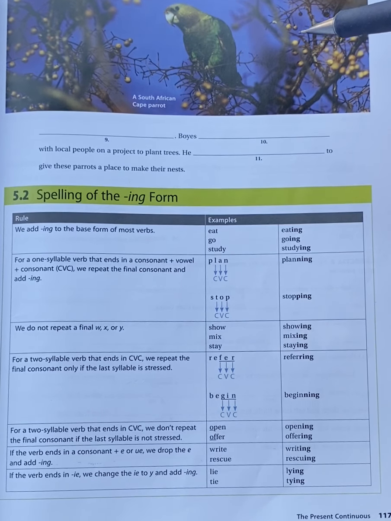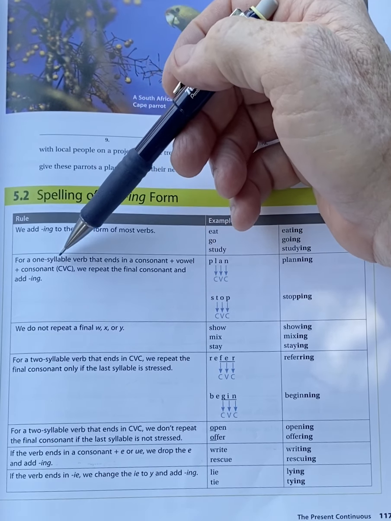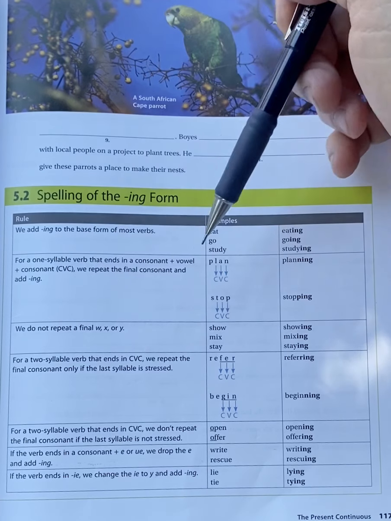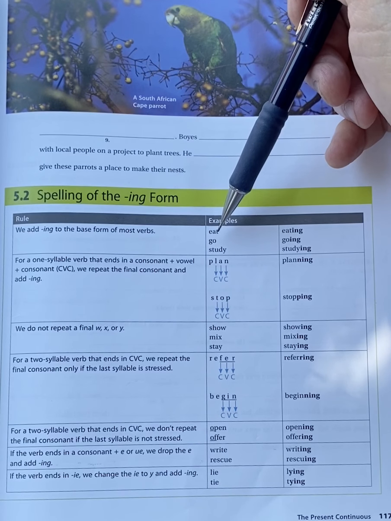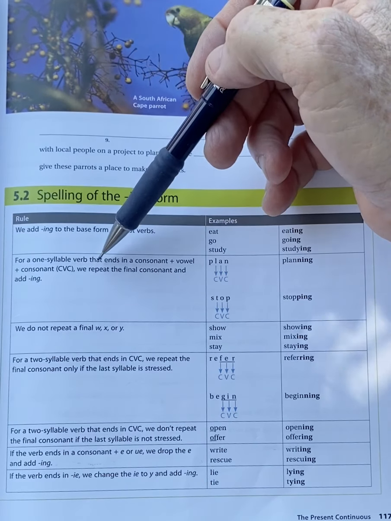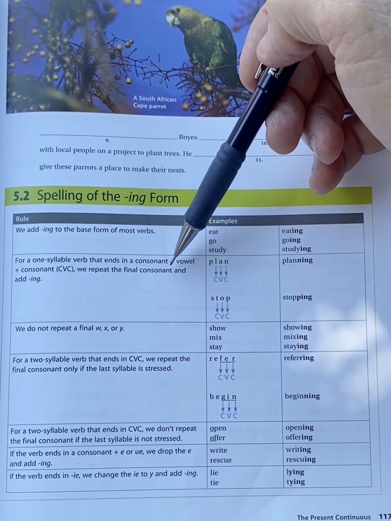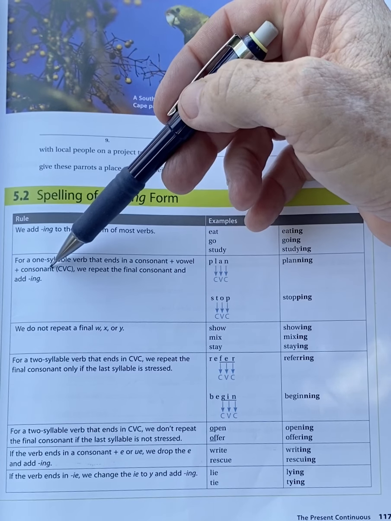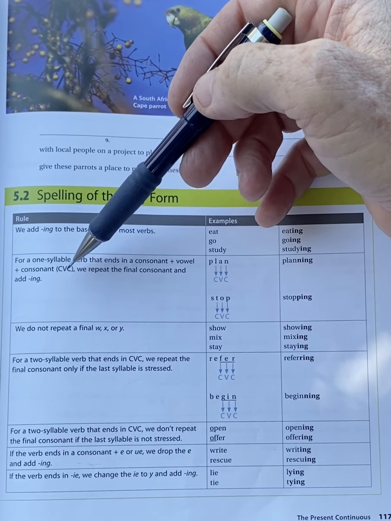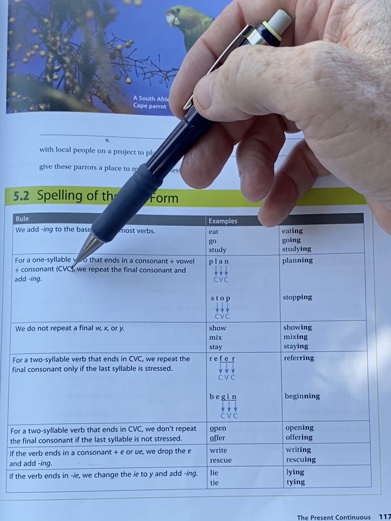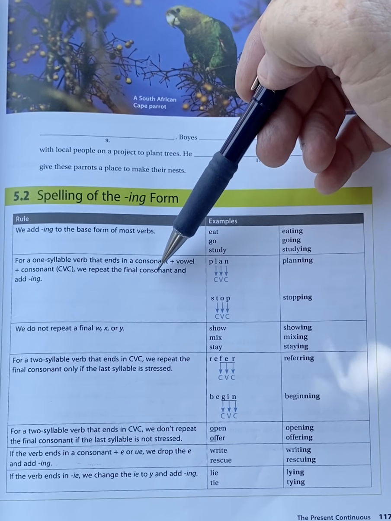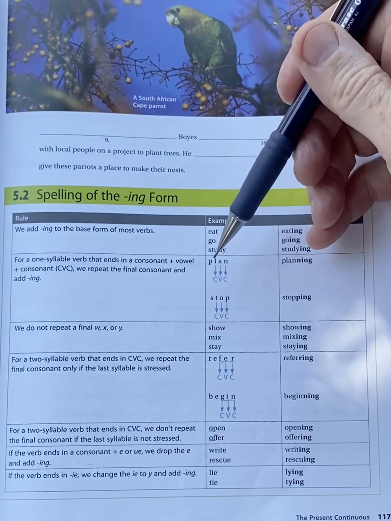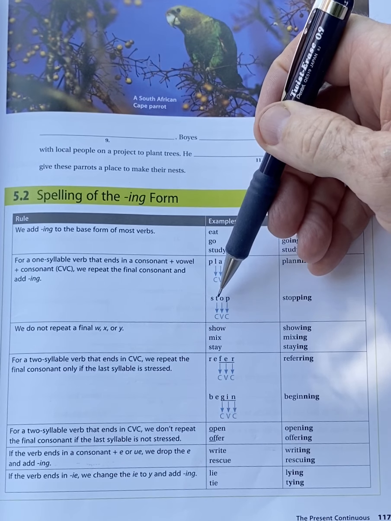For the second rule, for a one-syllable verb, remember one syllable is one sound. For example, eat is one syllable. For a one-syllable verb that ends in a consonant plus a vowel plus a consonant, or CVC, consonant, vowel, consonant, we repeat the final consonant and add ing. The examples are plan and stop.